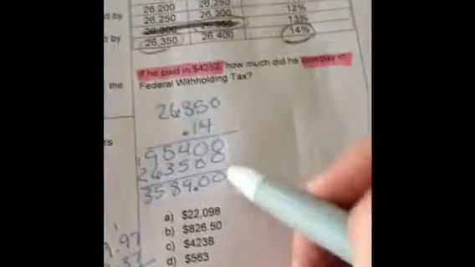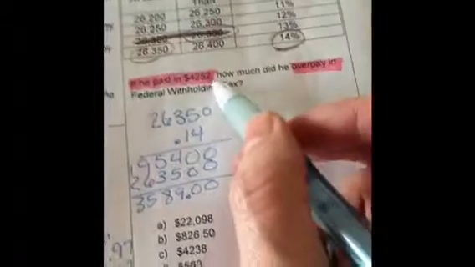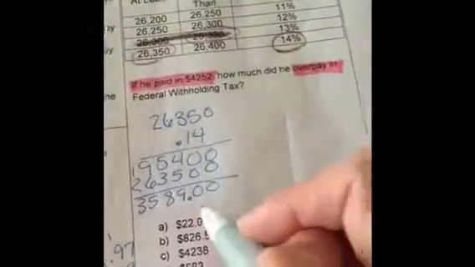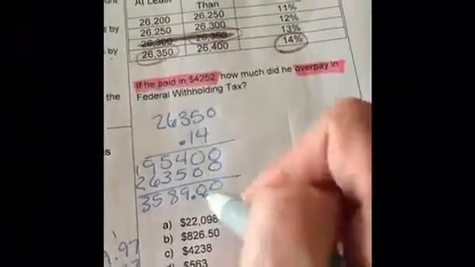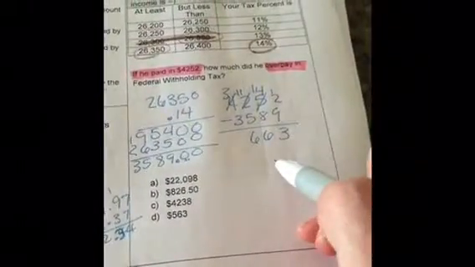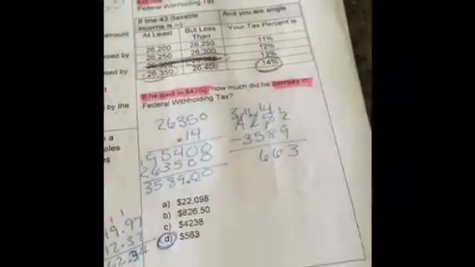So 14% came out to be $3,589, but he paid the government $4,252. So I need to subtract the amount the government wants from the amount that was paid in. I got $663. I'm not sure if I did my math wrong here, or if this answer is the answer it's supposed to be. I'm assuming the correct answer is D.